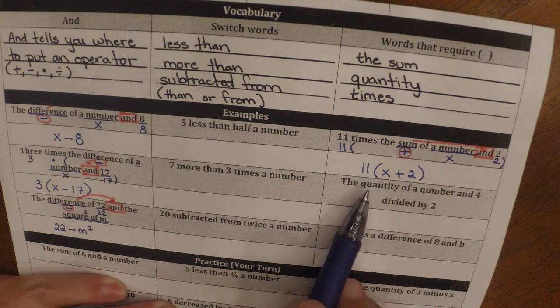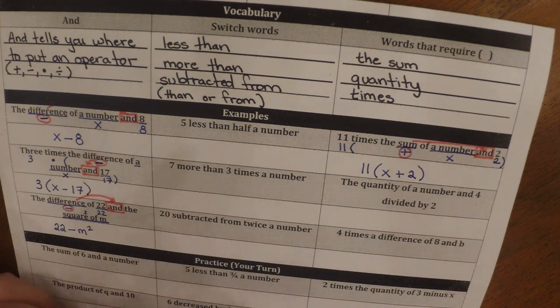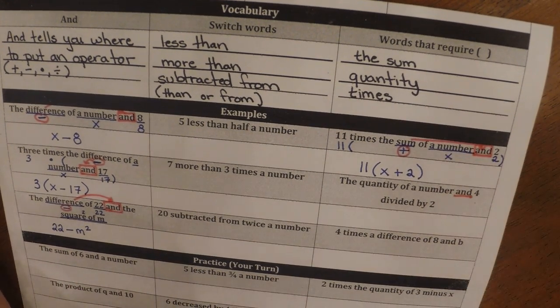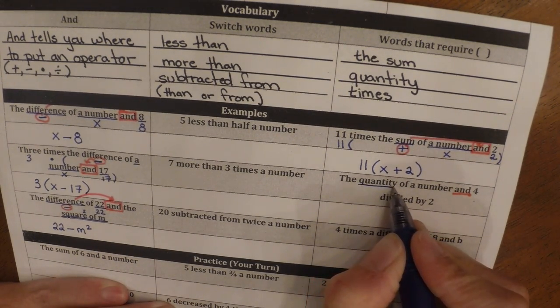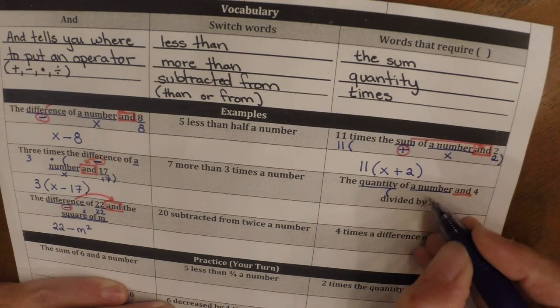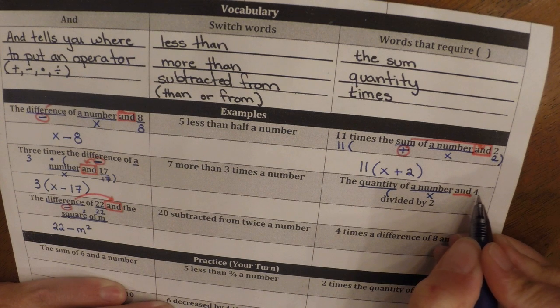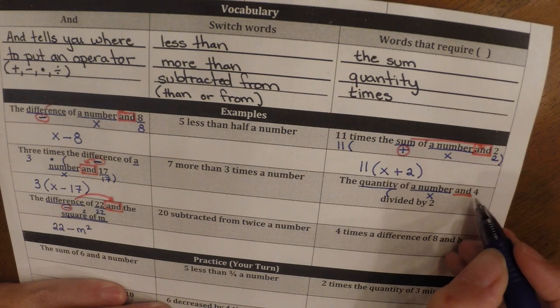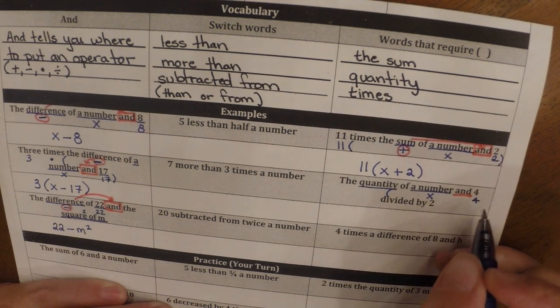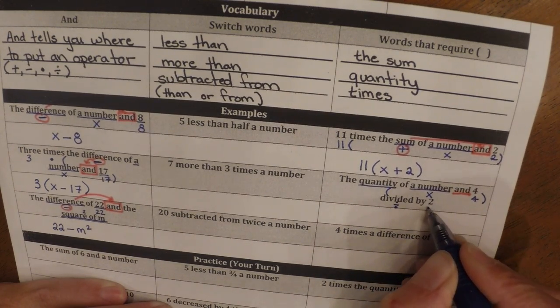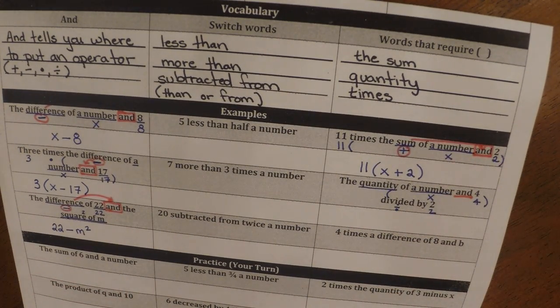The quantity of a number and 4 divided by 2. So again, here's our and. Quantity is parenthesis, so I've got to take the quantity of, so I've got a parenthesis, a number, which is x, and 4. We don't have an operator. Interesting. And that would be the end of the quantity, and then we're supposed to divide that by 2.